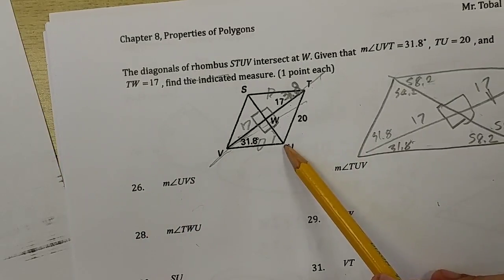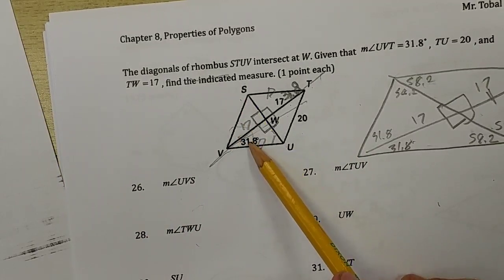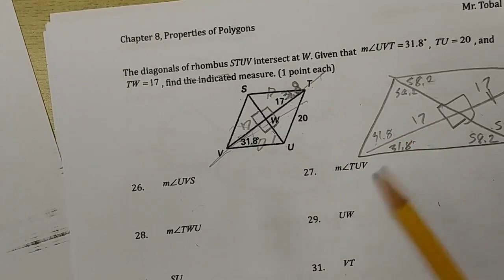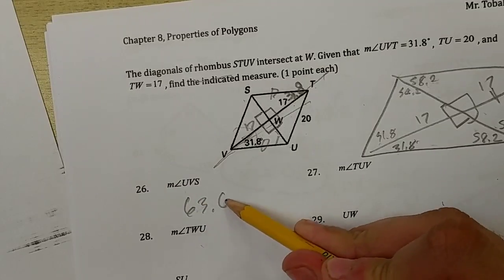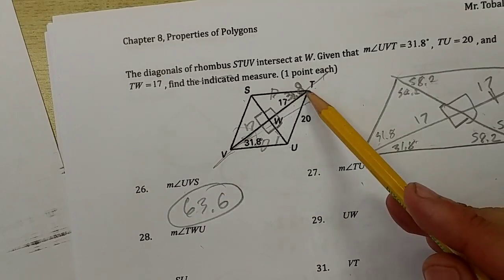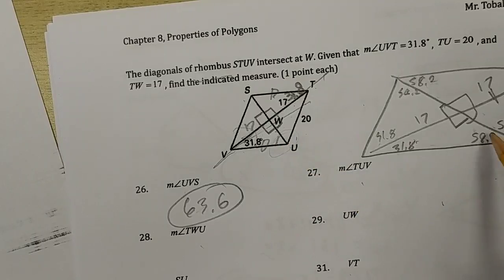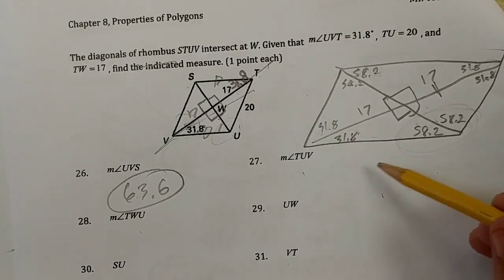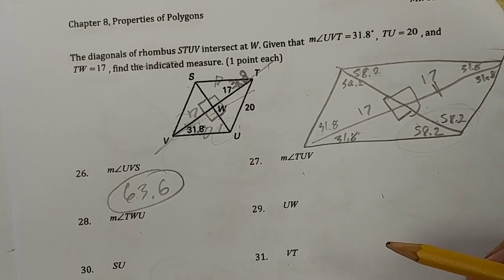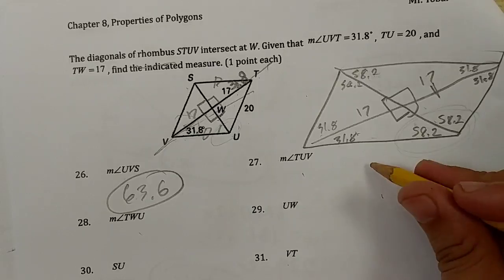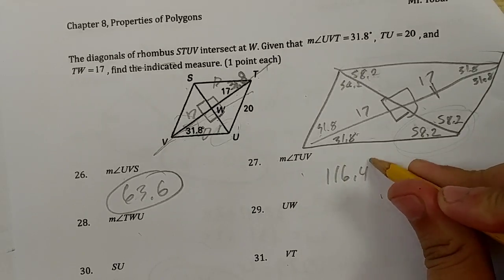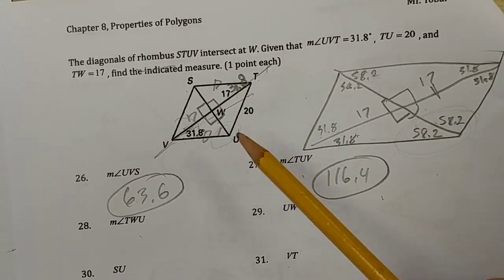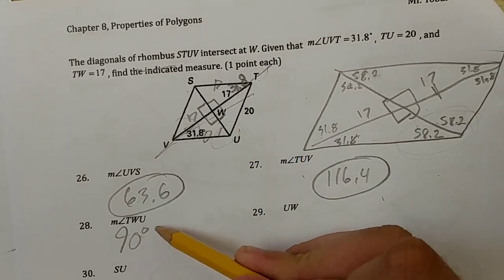UVS. UVS is this whole angle. So 31.8 times 2, that whole angle is 63.6. TUV, that's the whole angle here. So 2 times 58.2 is 116.4. TWU, that's the inside, so that's 90 degrees.